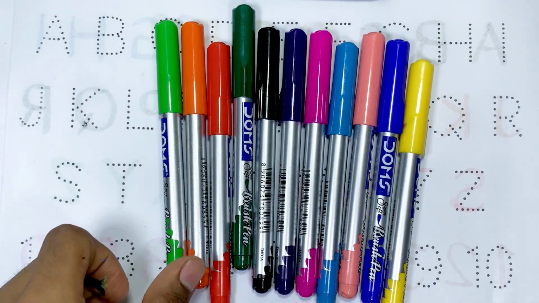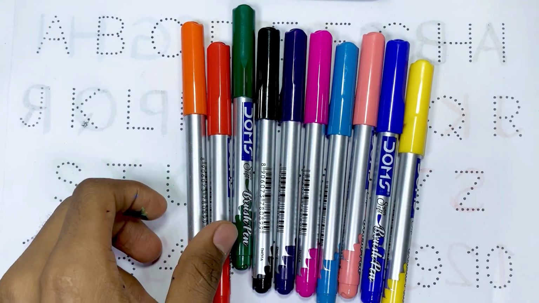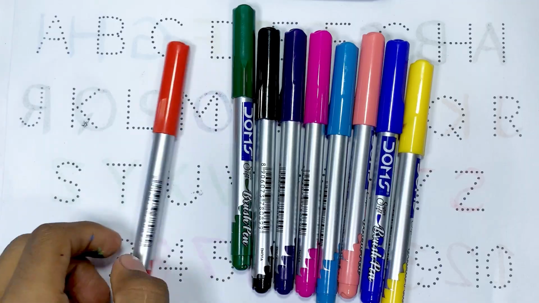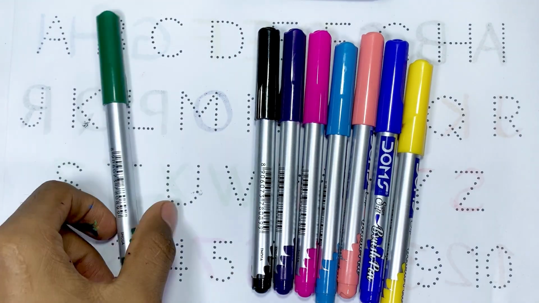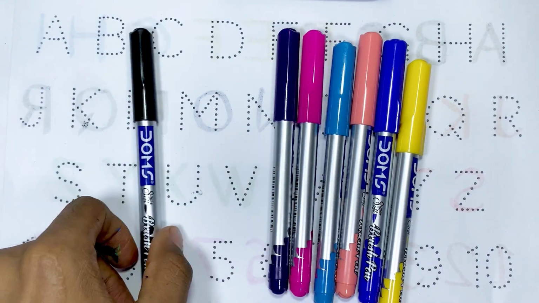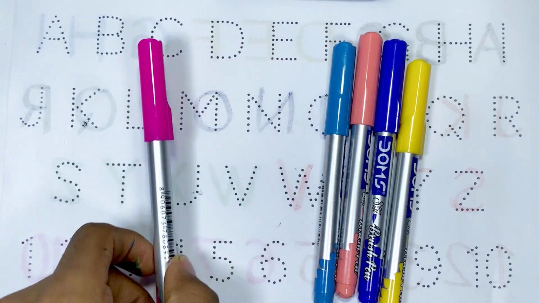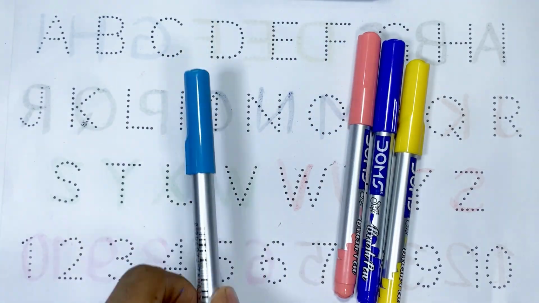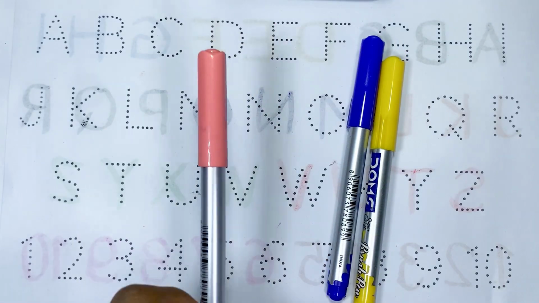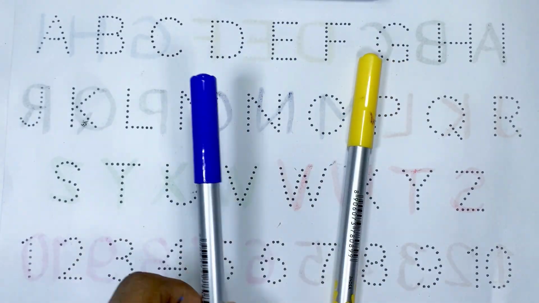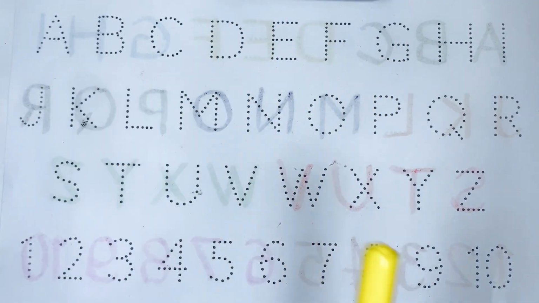Brown color, light green color, orange color, red color, green color, black color, purple color, green color, sky blue color, light pink color, blue color, and yellow color.